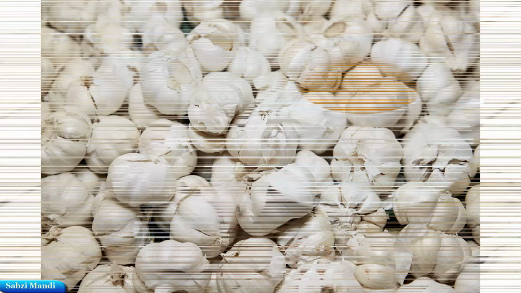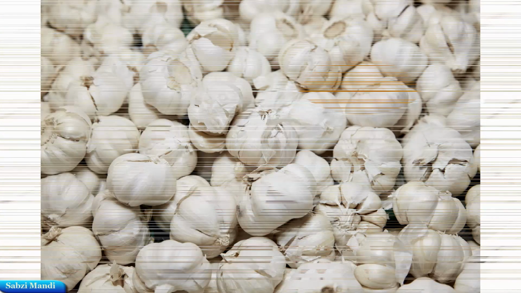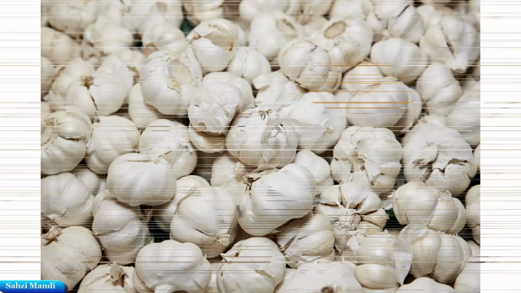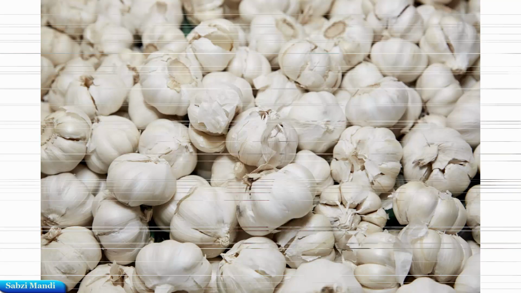Now I want to tell you about its cultivation. Garlic is easy to grow and can be grown year-round in mild climates. While sexual propagation of garlic is possible, nearly all of the garlic in cultivation is propagated asexually by planting individual cloves in the ground.